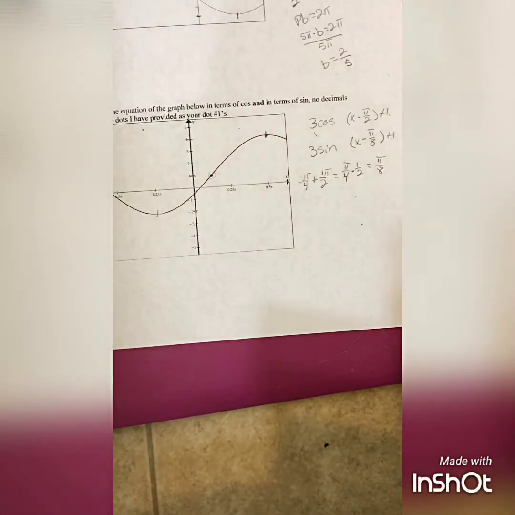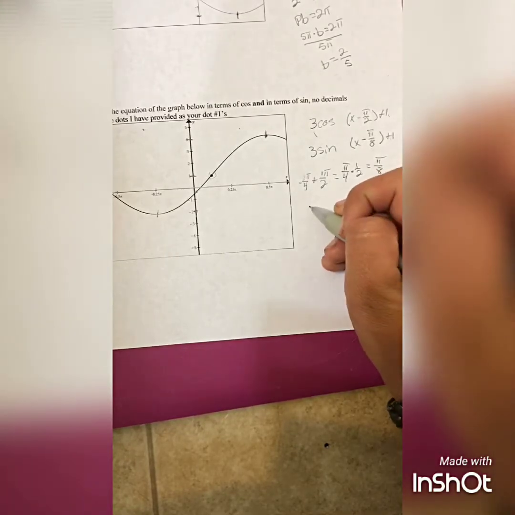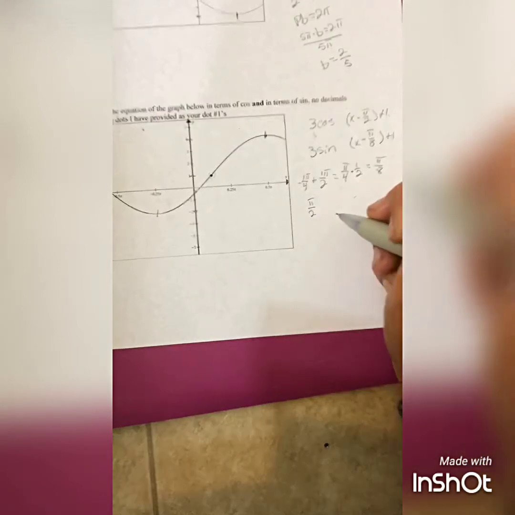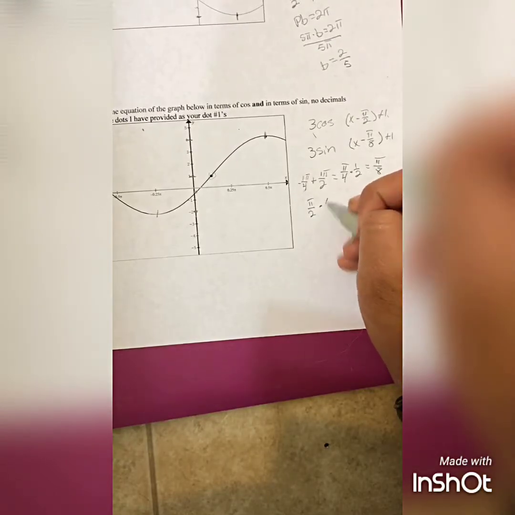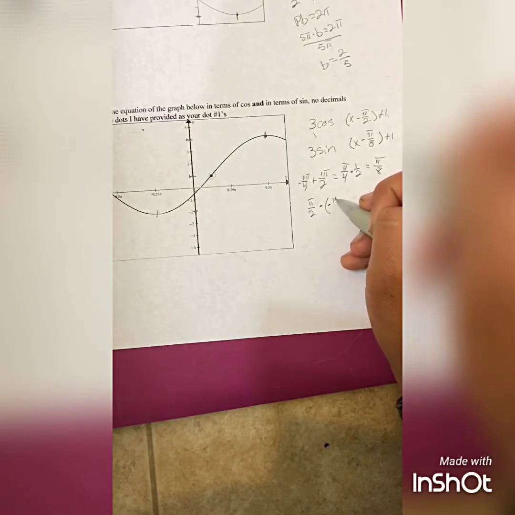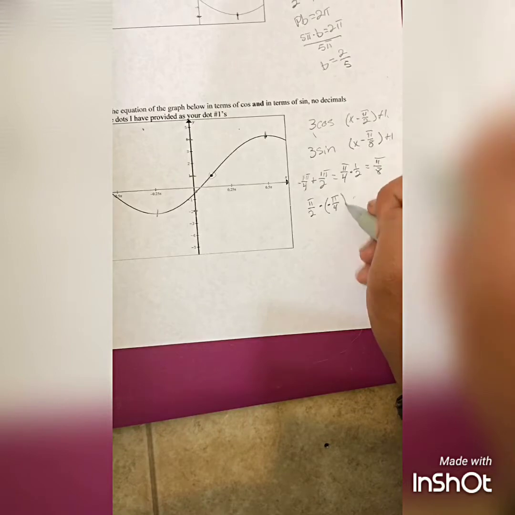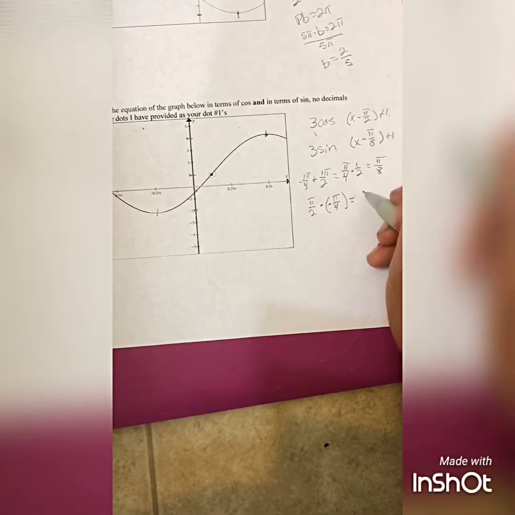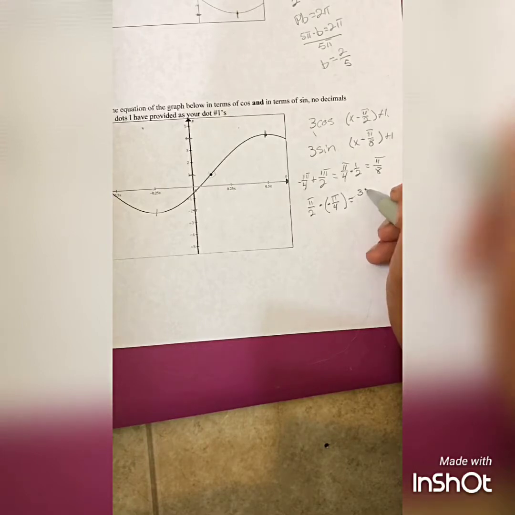The x values are 1/2 and negative 1/4. So we then subtract 1/2 pi by negative 1/4. We then get 3/4 pi.